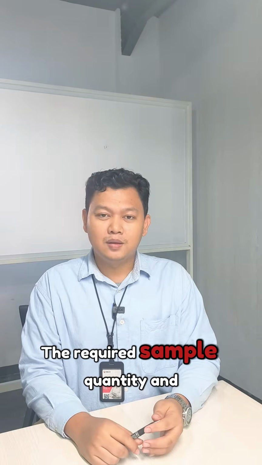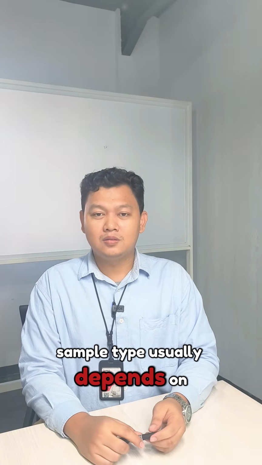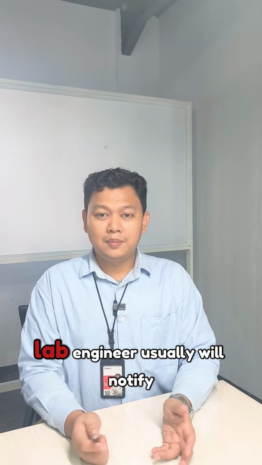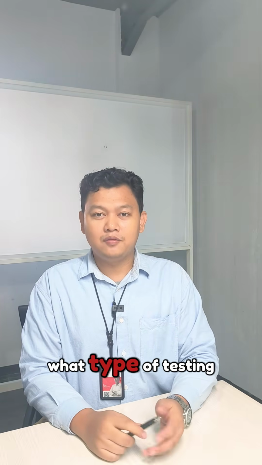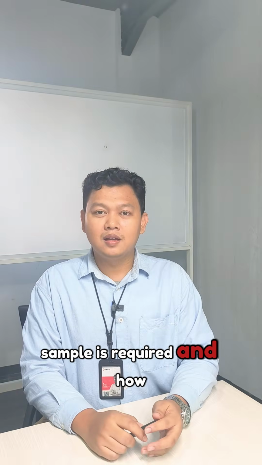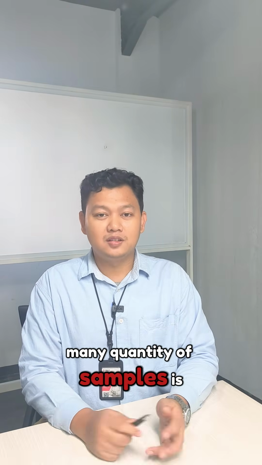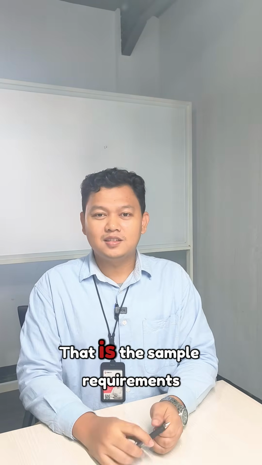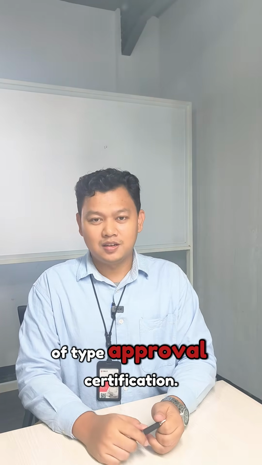The required sample quantity and sample type usually depends on the type of testing that will be conducted. Before we conduct testing, lab engineer usually will notify what type of testing sample is required and how many quantity of samples is required. So the case can be different from each testing. That is the sample requirements of type approval certification.